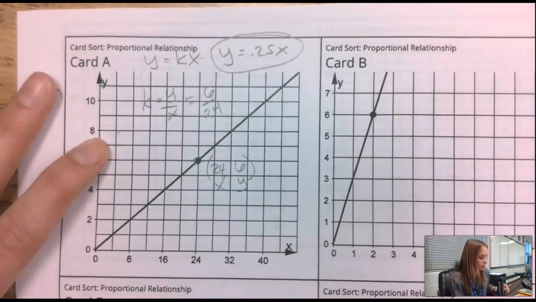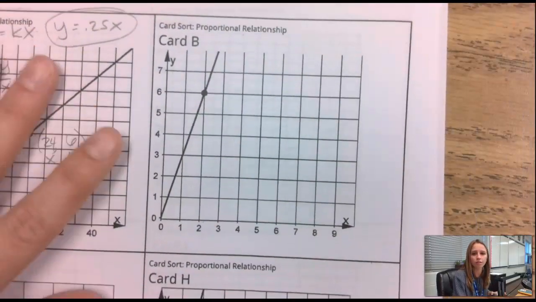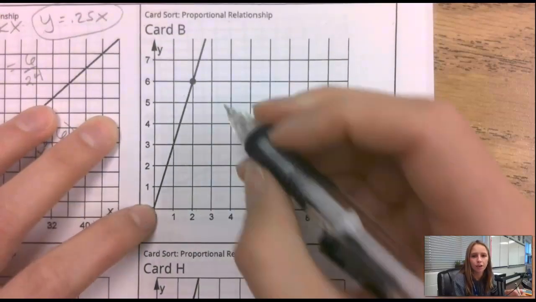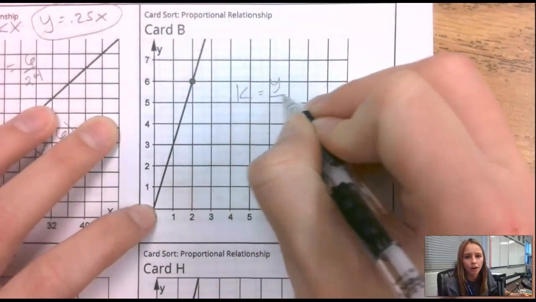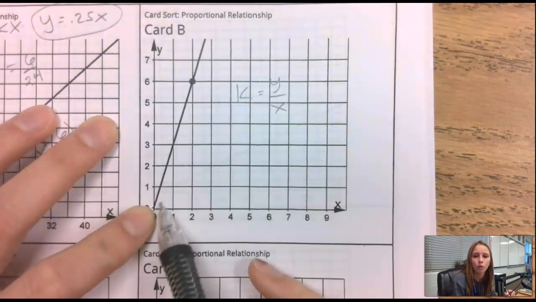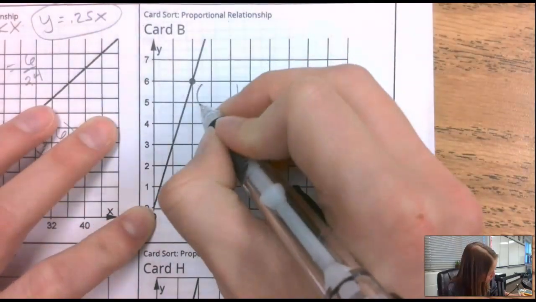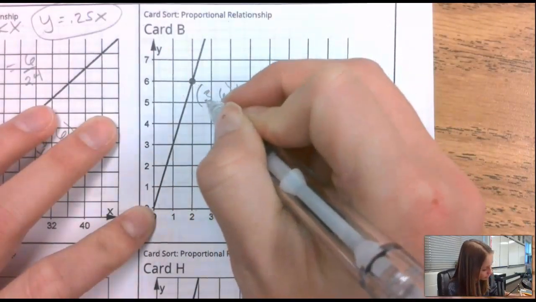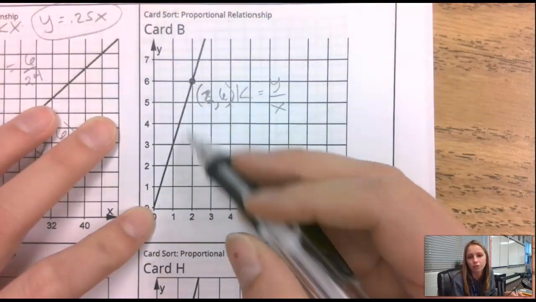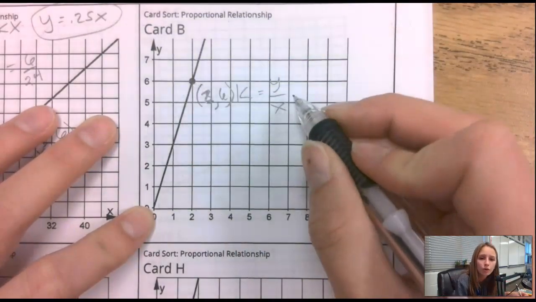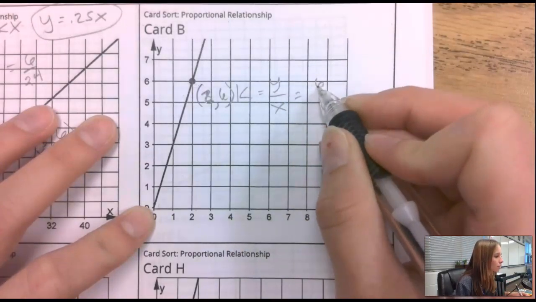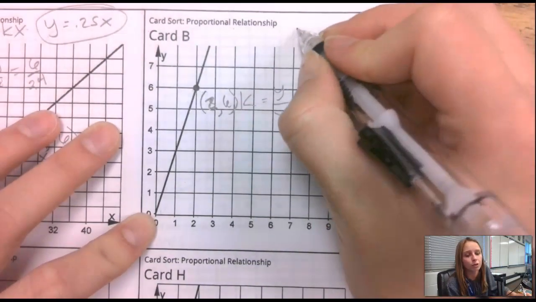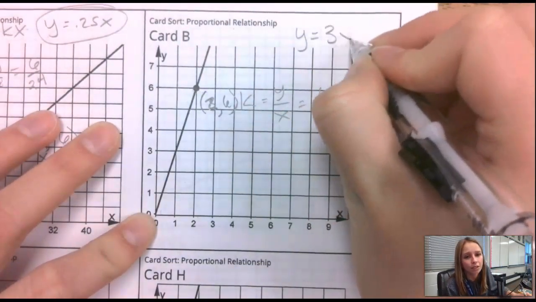Okay? Now let's go ahead and do this one here. So, right here, I need to find my k, which is y over x. And so my y value for this point is 6, and my x value is 2. Sorry, I was looking at the wrong spot. So we're going to plug that in, and we have 6 over 2. You simplify that and you get 3. So my equation would be y equals 3x.